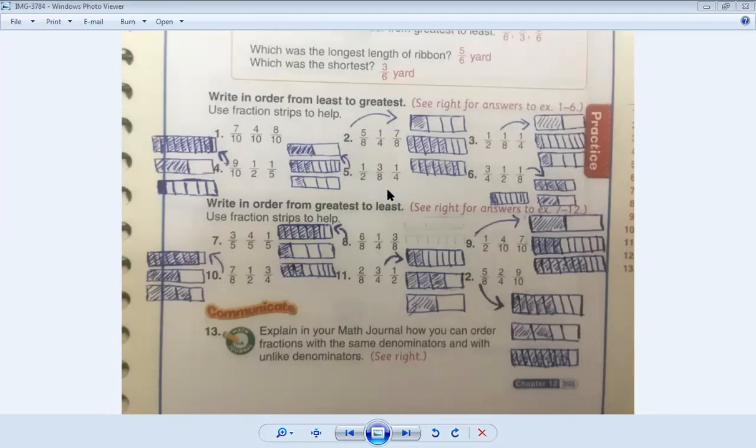Uday, look at the screen and give me the answers. Page 395, but now give me the answers from the screen. Sanat said 1 out of 4, then 3 out of 8, then 1 out of 2. True. Very good, Sanat. Now number 6.